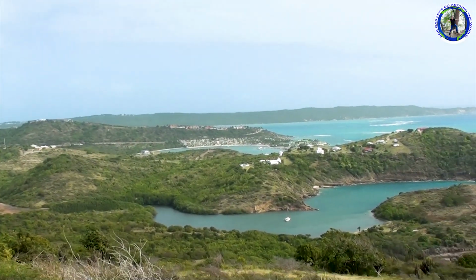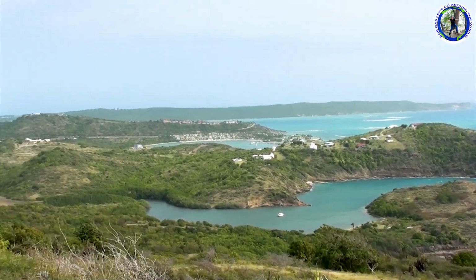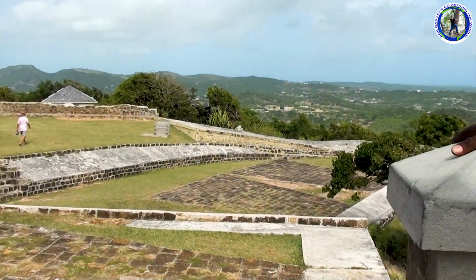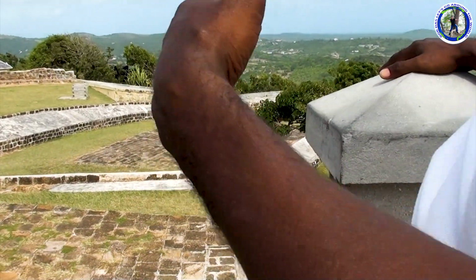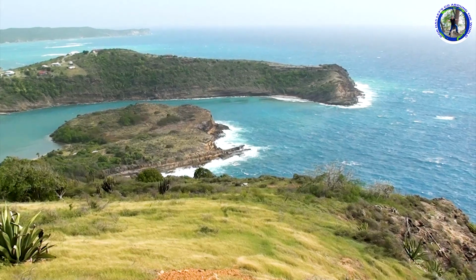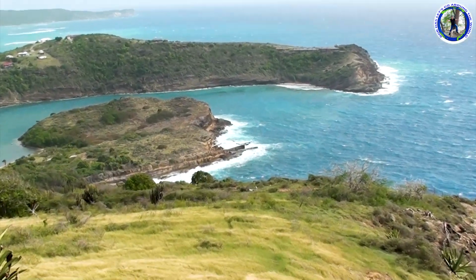Shirley Heights is a historic military compound in Antigua. It was built in 1780 to protect the naval dockyard in English Harbour. It is a part of the Nelson's Dockyard National Park and part of a UNESCO World Heritage Site.